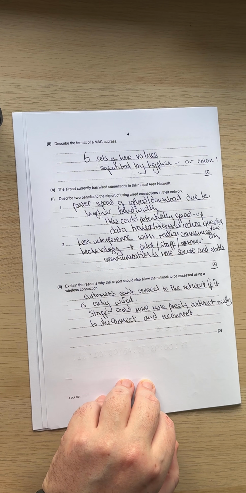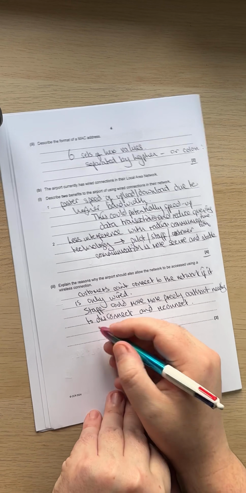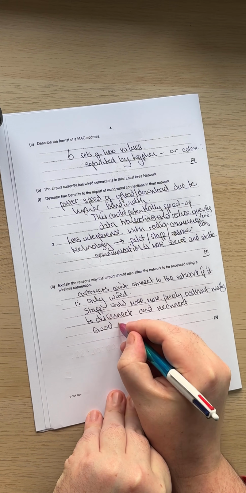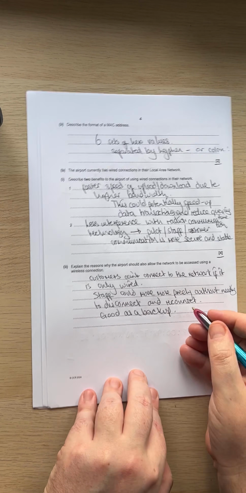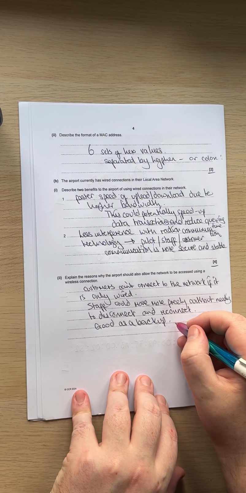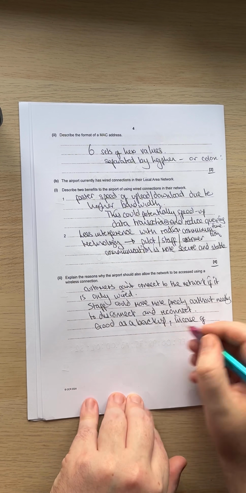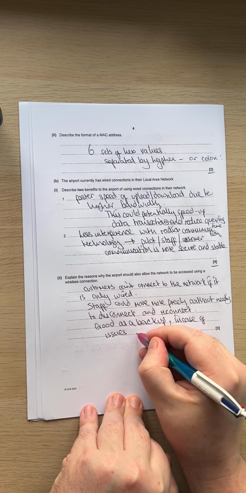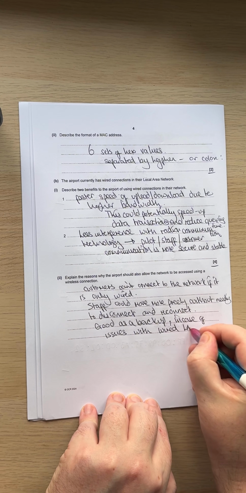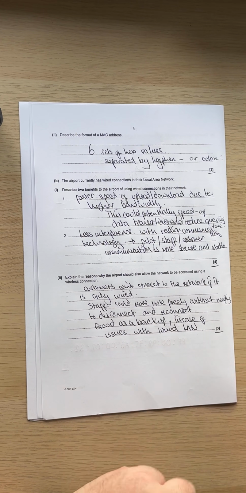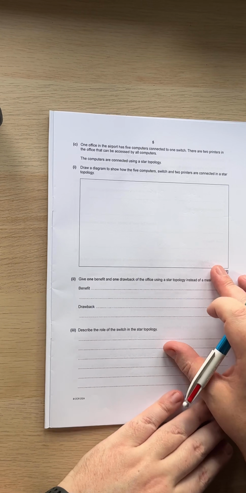And it says a third one. Good as a backup, maybe? If the wired connection was damaged, maybe rats had chewed through it. Good as a backup in case of issues with wired LAN. So I think I've made 3 valid points there to get all 3 of those marks. We're still on this question.